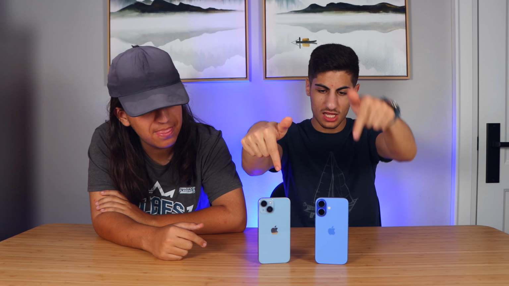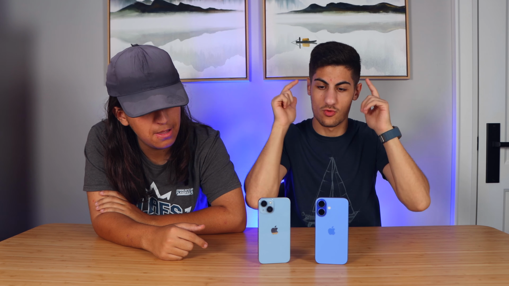We are going to be reviewing our phones: iPhone 14 versus iPhone 16. We got them, and we're gonna test them out. Let's go.